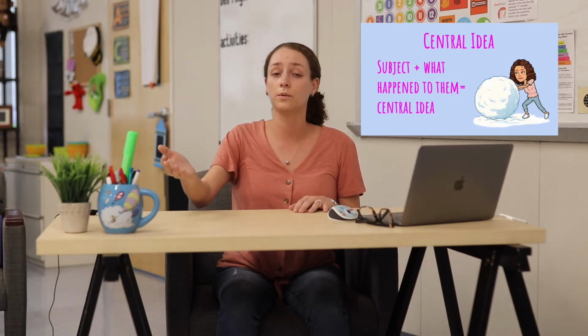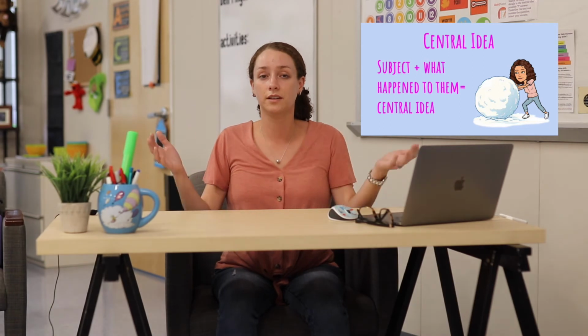These 2 parts make up a formula to remember the central idea of a text. Subject, who or what the story is about, plus what about them, and we get the entire central idea. Remembering this formula will guarantee that your central idea always remains 1 sentence long. Remember, it's not a paragraph, it's just 1 sentence.